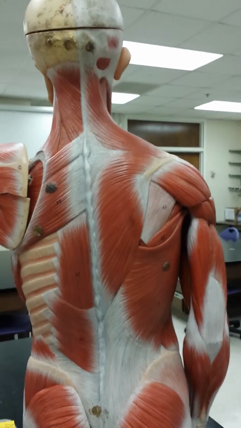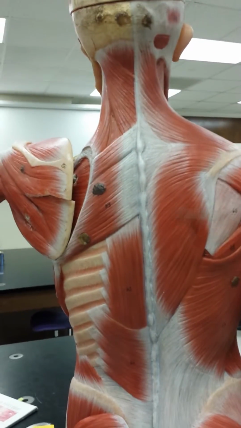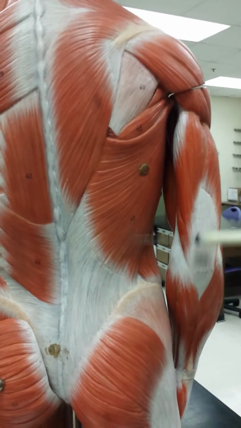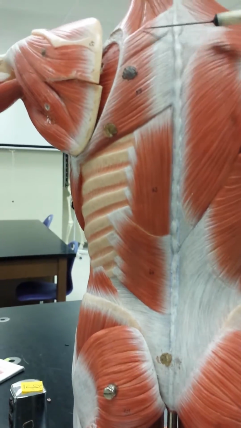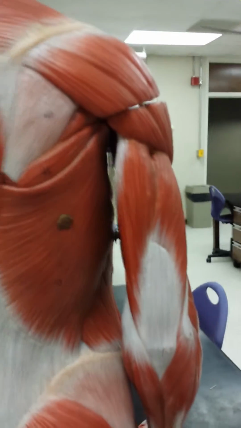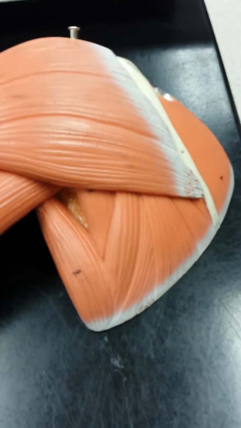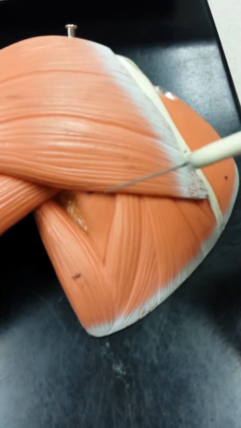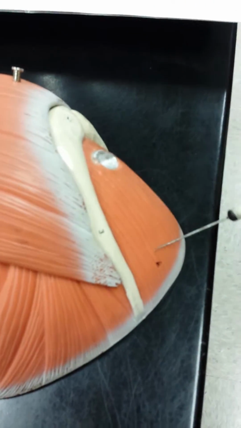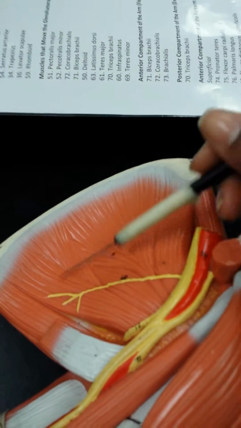For posterior shoulder, we have the trapezius, levator scapulae, latissimus dorsi, rhomboids, teres major, and the deltoid. Rotator cuff muscles, you have the teres minor, infraspinatus, supraspinatus, and the subscapularis.